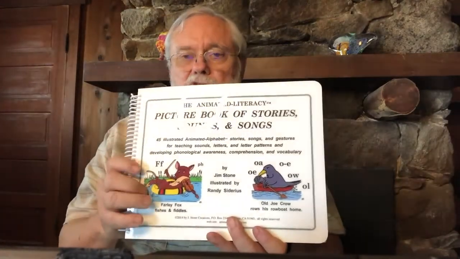I remember when our daughter was little, when I would go into her bedroom to tuck her in, I would always give her a choice. I'd go, do you want me to tell you a story, or do you want me to read you a story? Sometimes she asked me to read a story, and then I read it out of a book. We didn't have the book of animated literacy stories yet.